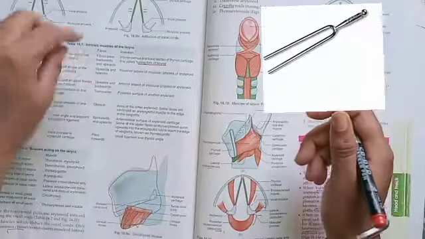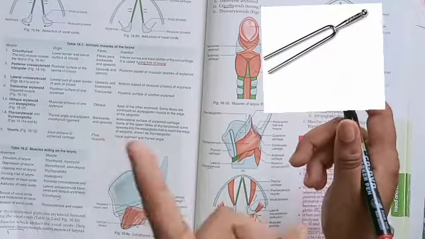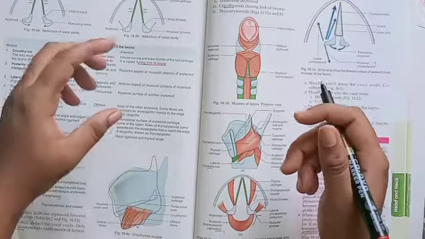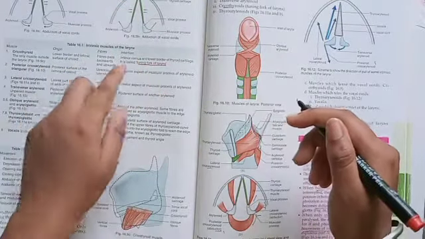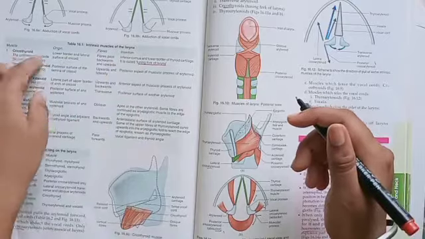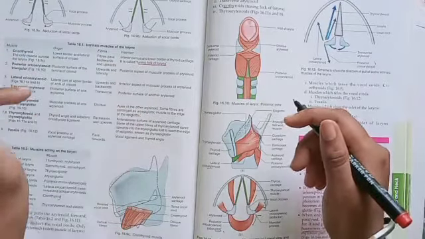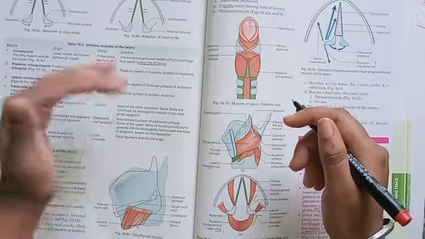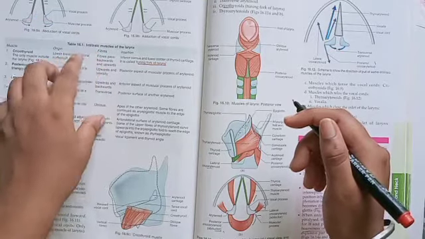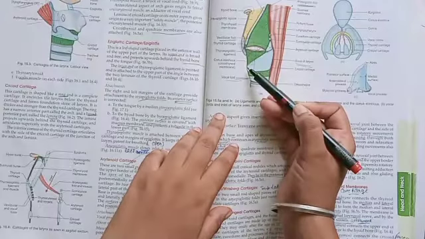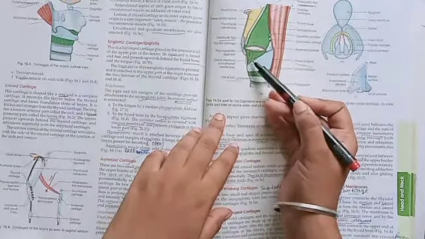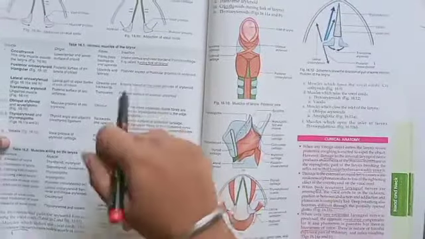You can see the tuning fork in the figure, here and here. This type of shape is named a tuning fork, so we call the cricothyroid the tuning fork of the larynx. Now, how do the fibers pass? The course is backward and upward, and also backward and inward, as written. So in this way they are present.